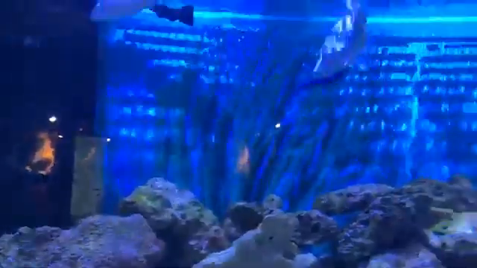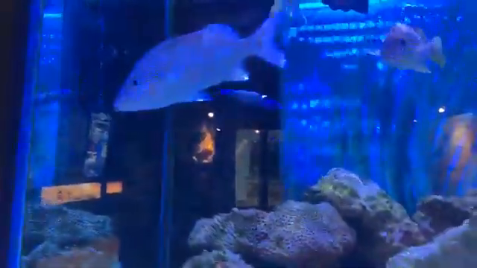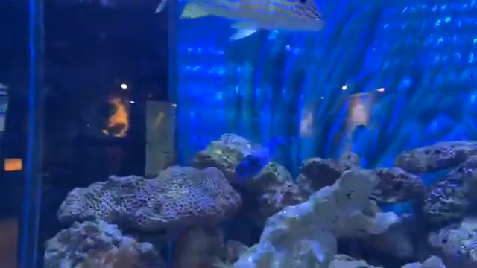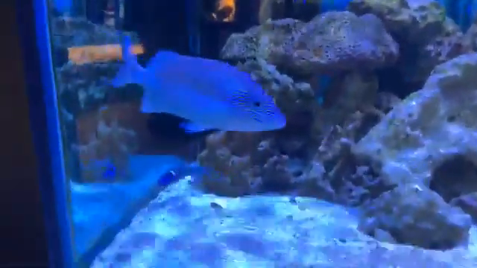Now, wrasses are known for this very slender shape that they have. They're very elongated. They have these teeth that actually kind of stick out of the front of the lips. Some of them do. Those are all very common characteristics that we see when we look at wrasses.